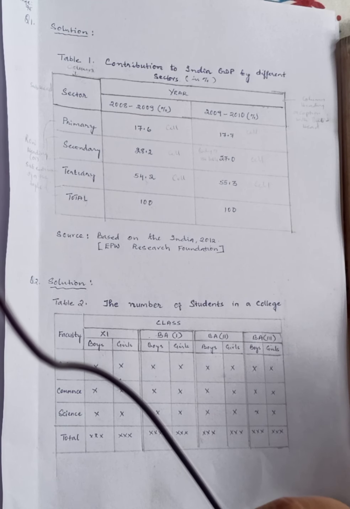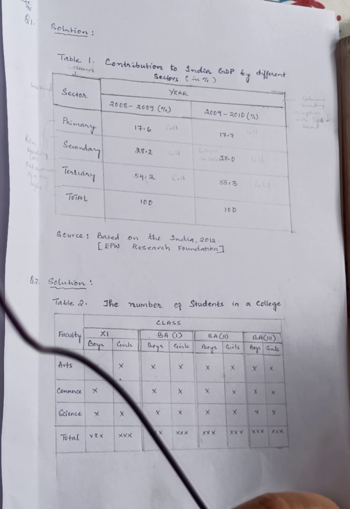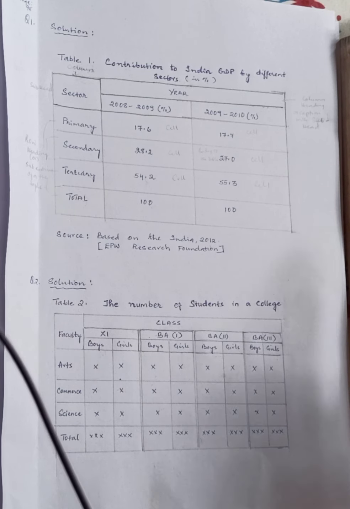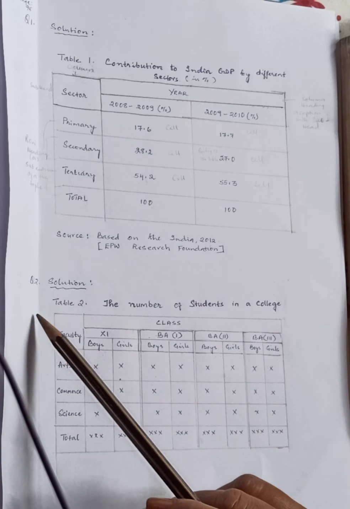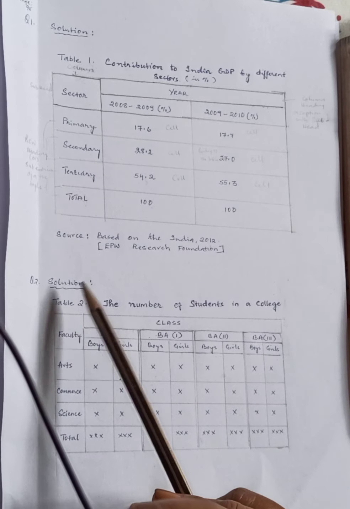Secondly, class wise, comprising 11 up to BA third year, and next information comprises sex wise, that identifies boys and girls. So here let us see the solution.